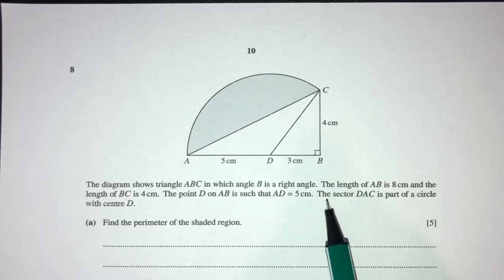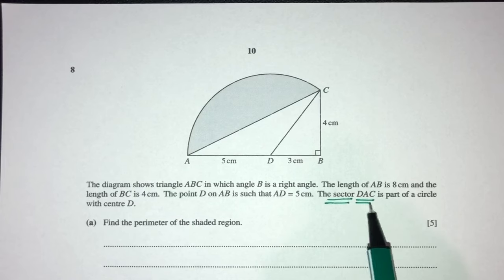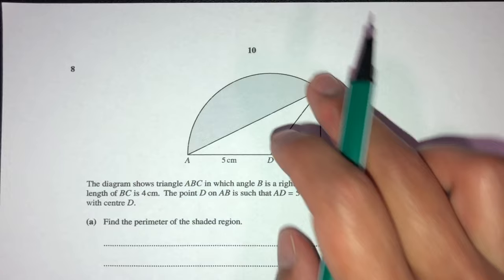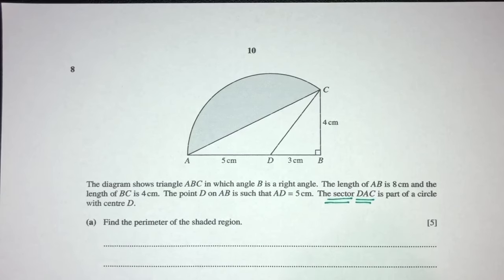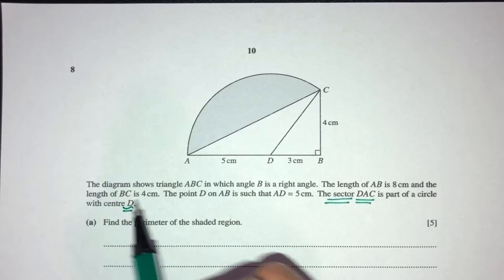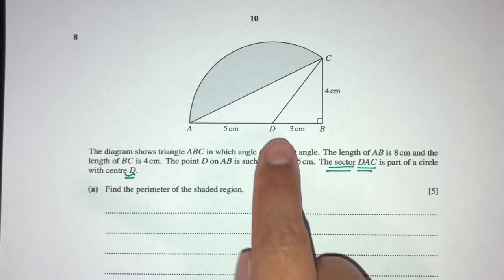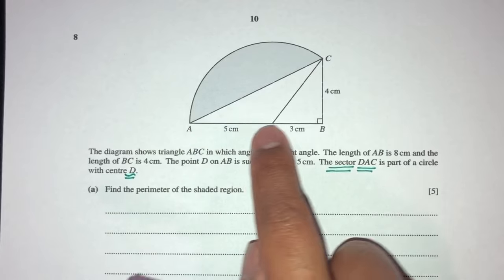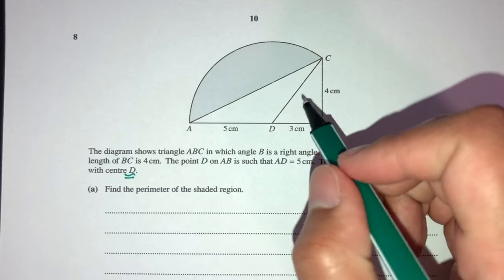Now, the sector DAC, right here, is part of a circle with center D. Fair enough. Now, if this is a sector, so DAC, this whole thing, this is the radius, and this is also the radius. That should be 5 as well over here.